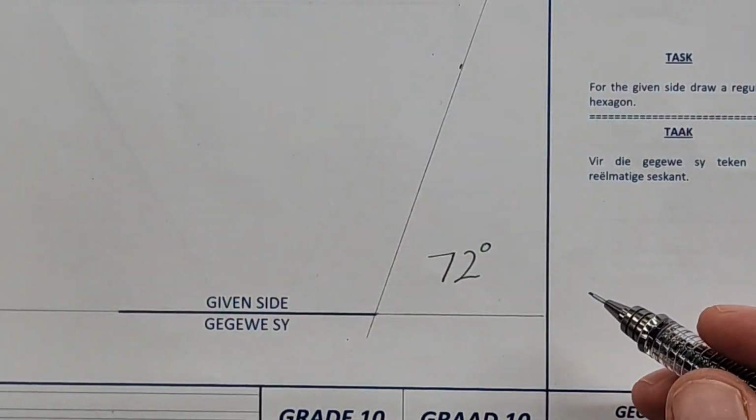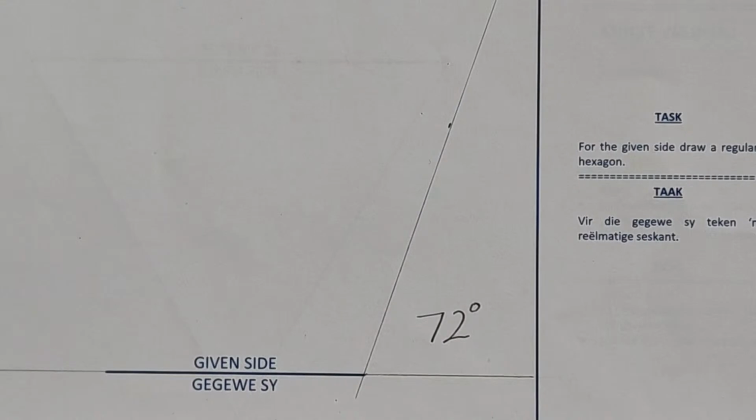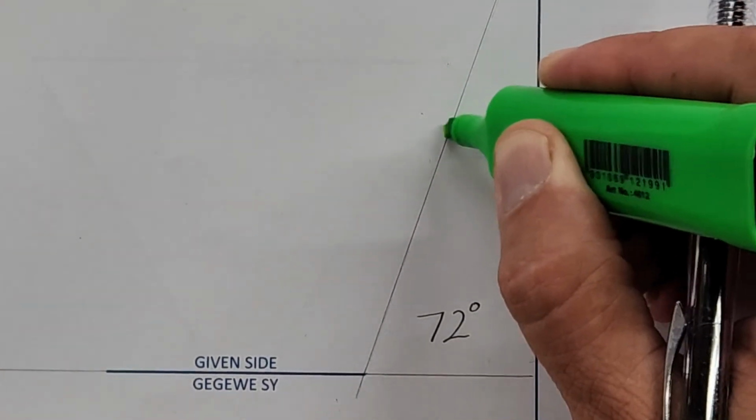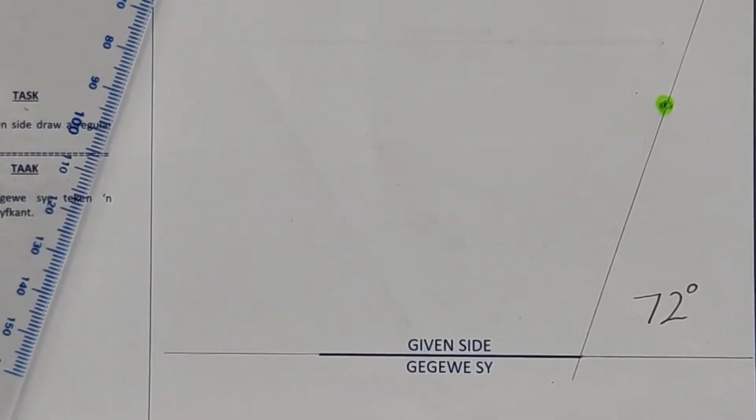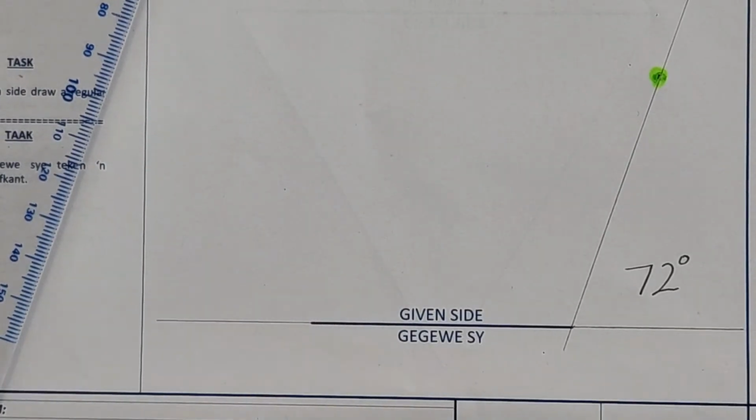Happy or sad? Het hom. Kyk, so hy groen kolletjie ook vir ons daar. Dit was hier wat ek nou gemaak het. Now I'm going to do the same on the other side. Again 72 degrees.